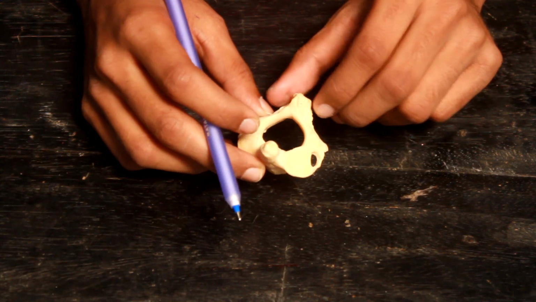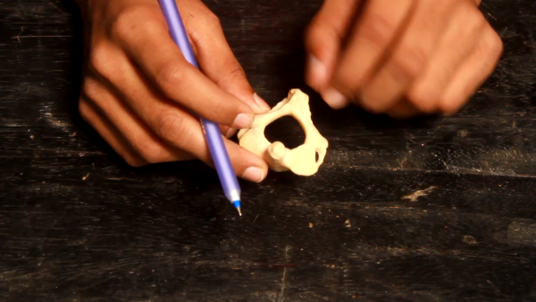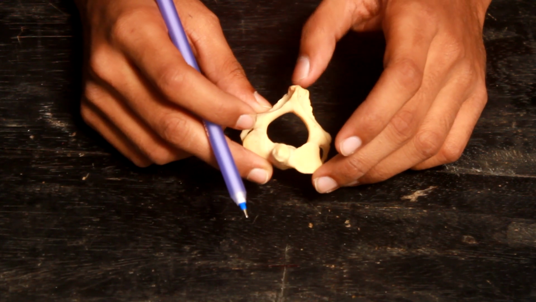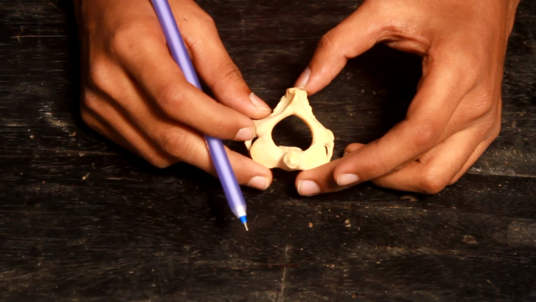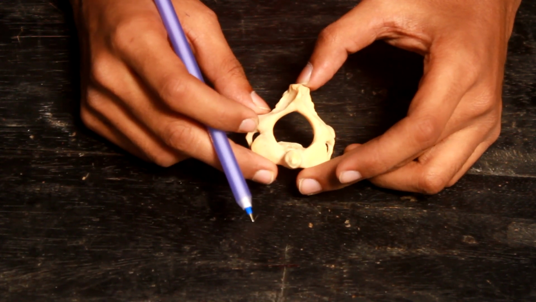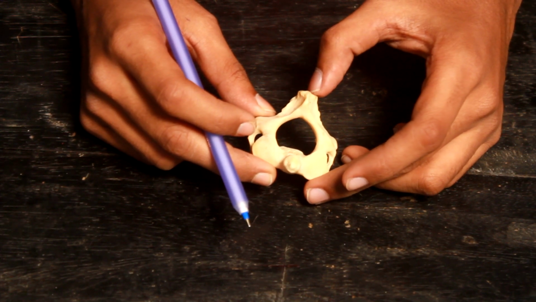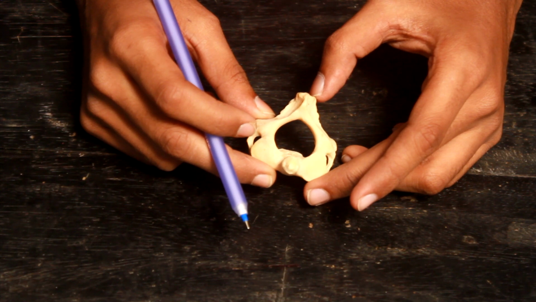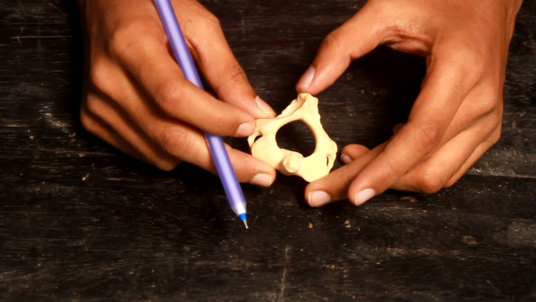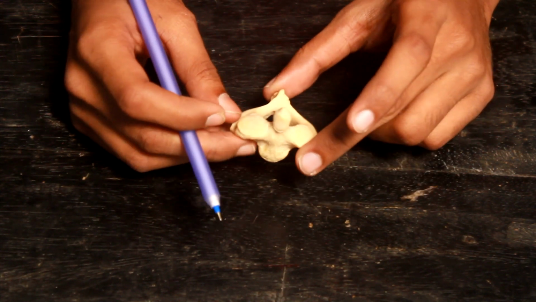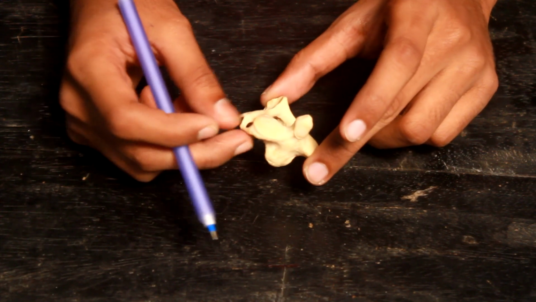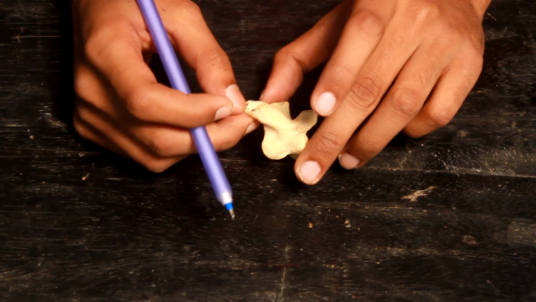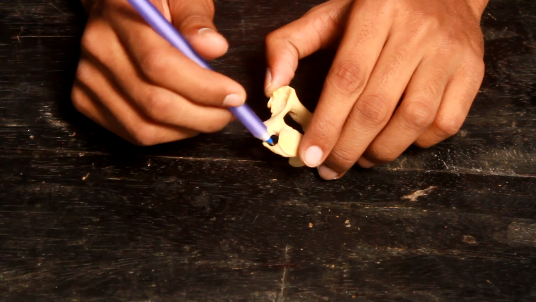And this is the spinous process of the axis. This spinous process gives attachment to the ligamentum nuchae and a few muscles. The muscles are rectus capitis posterior major, obliquus capitis inferior, and semispinalis cervicis, multifidus, and rotators. And the transverse process is very small, and it presents a foramen transversarium.